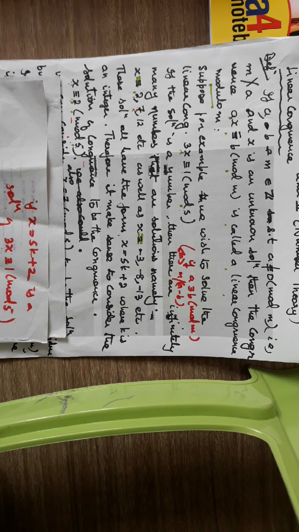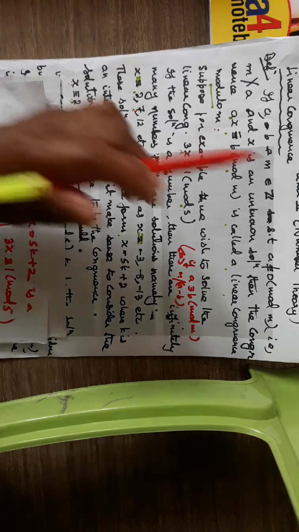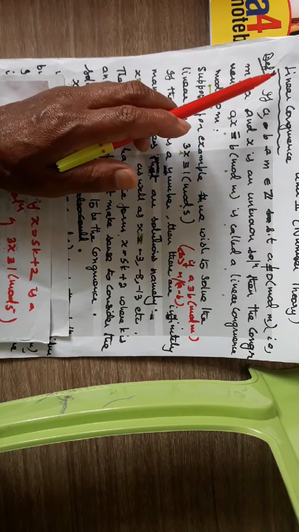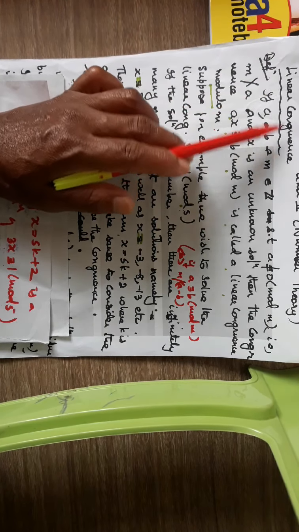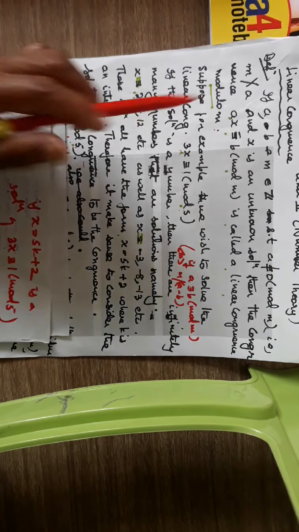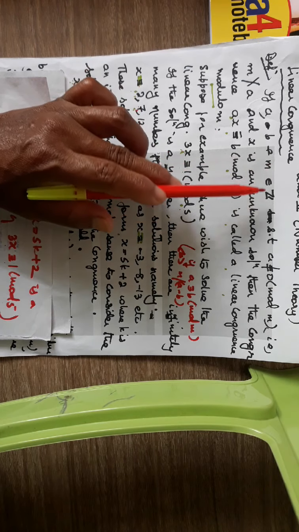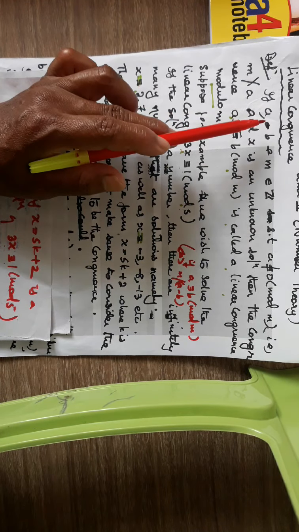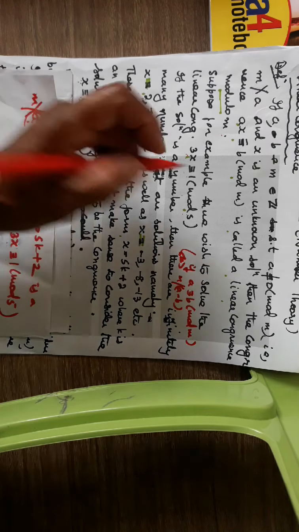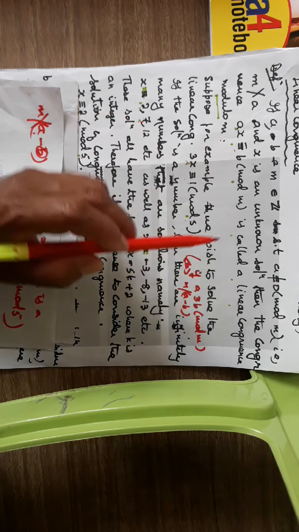So let us discuss the main part of number theory, that is unit 2, whose topic is linear congruence. How do we define it? It is defined as follows: let a, b, m be integers with the condition that a is not congruent to 0 mod m, meaning that m does not divide a, and x is any unknown. Then the congruence ax congruent to b mod m is called a linear congruence modulo m.